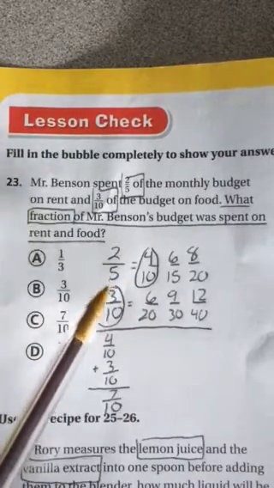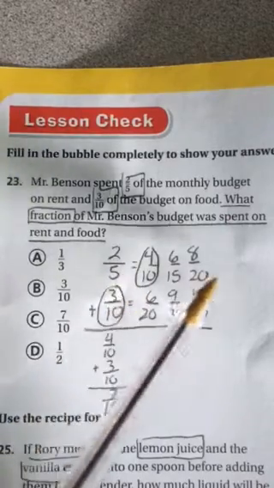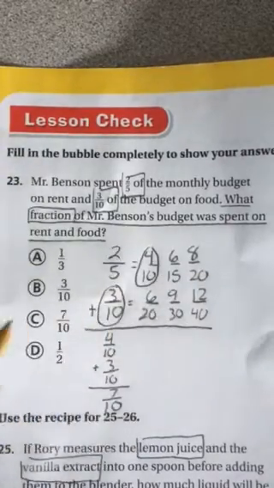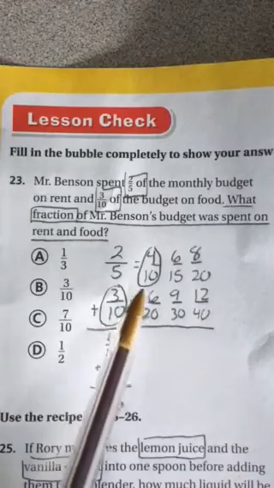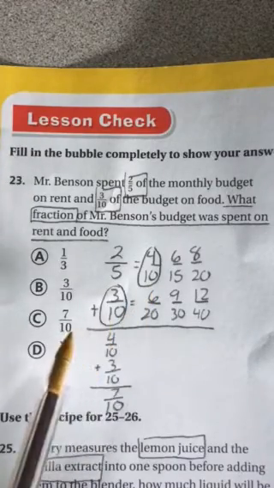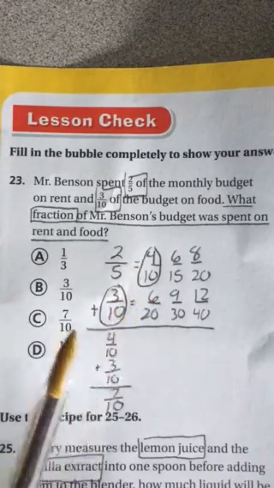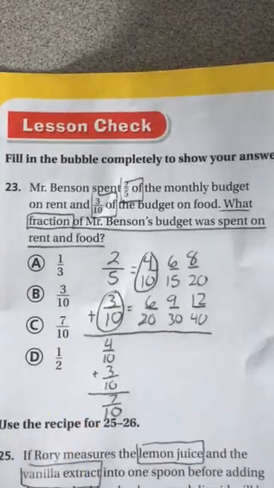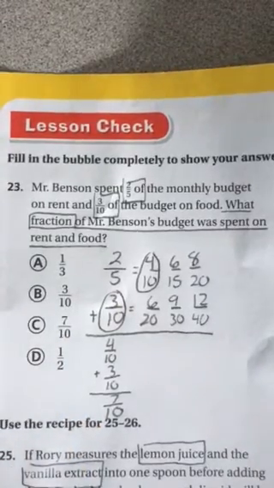I do not have a common denominator, so I'll use my fraction train and do my multiples. My common denominator is 10. So now I'll add 4/10 plus 3/10. So she's spending about 7/10 of her budget on rent and food.